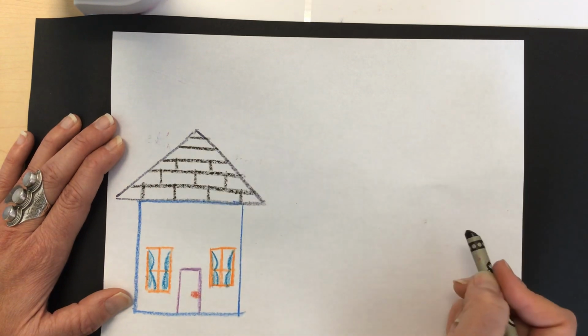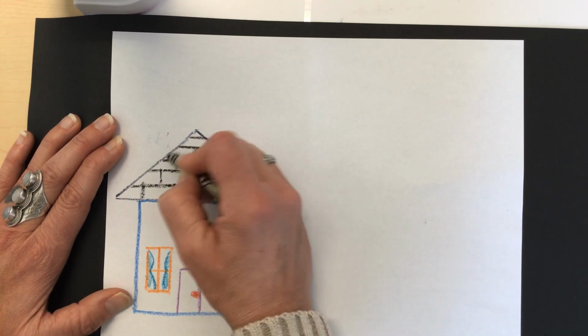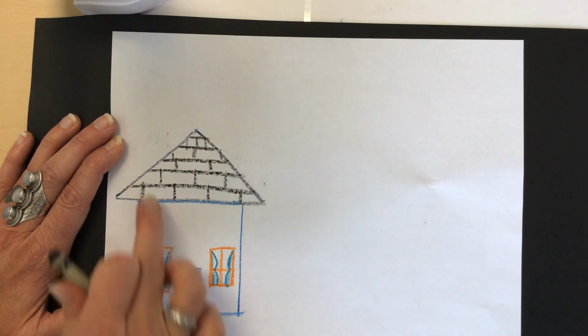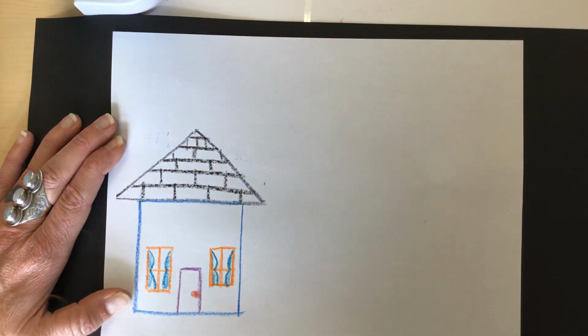Kind of a fun way to make the roof look more realistic. Whoops, there we go. All right, now I made a shingled roof. I think this roof needs a chimney.